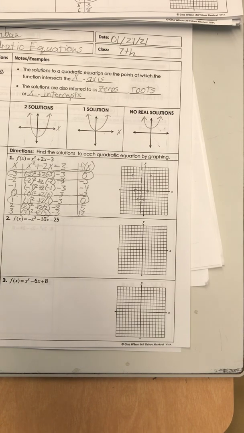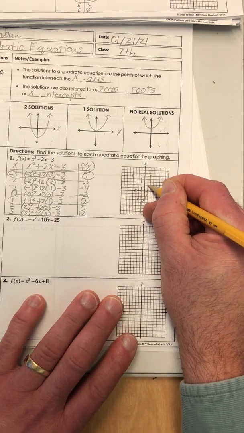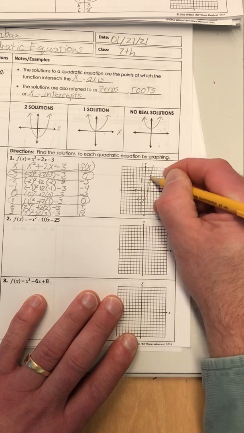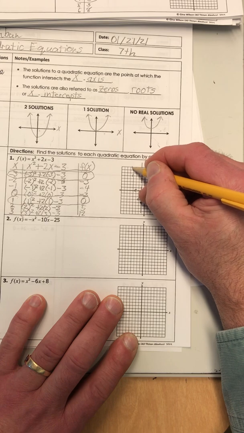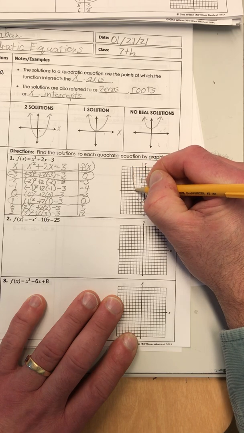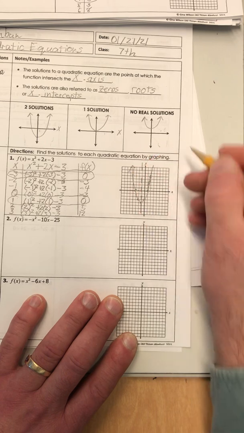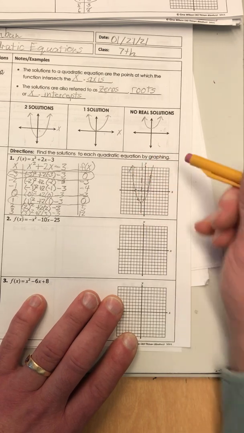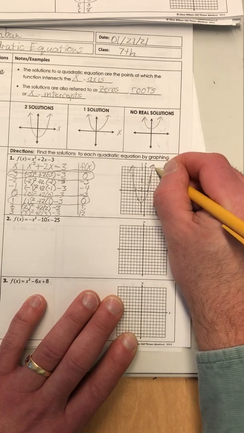Now, let's go ahead and connect our points. You know what? The more I practice this, the worse my graph looks. My first one the other day looked really good. Okay, so there we go.